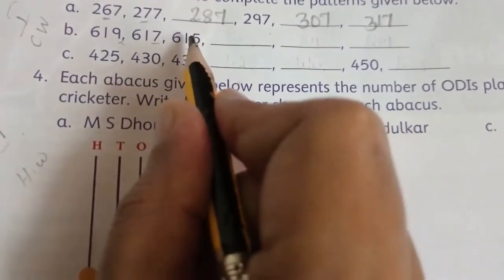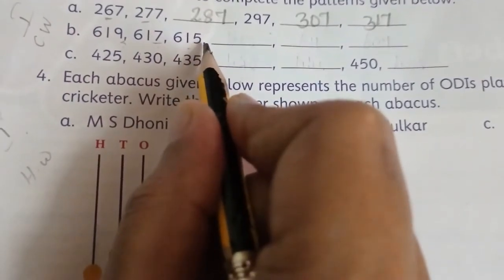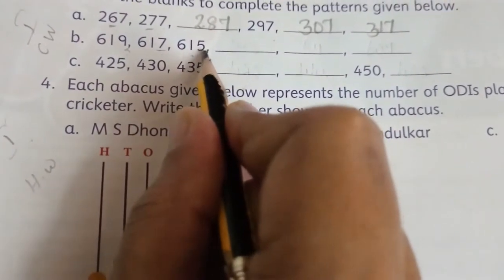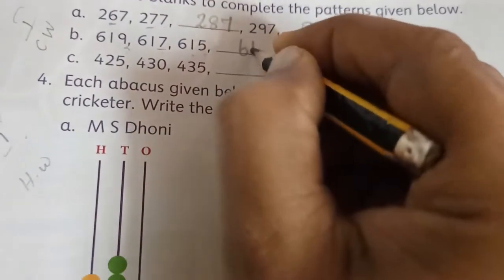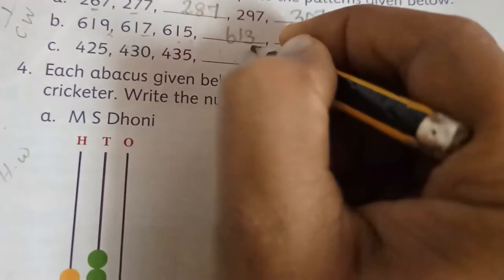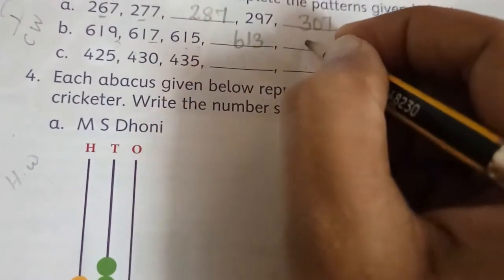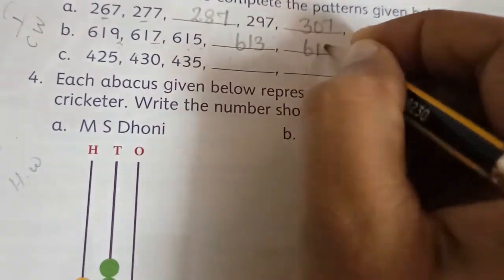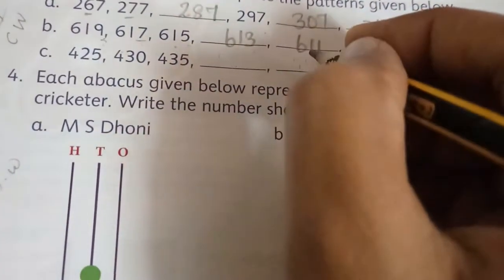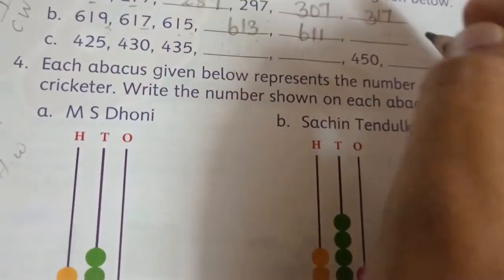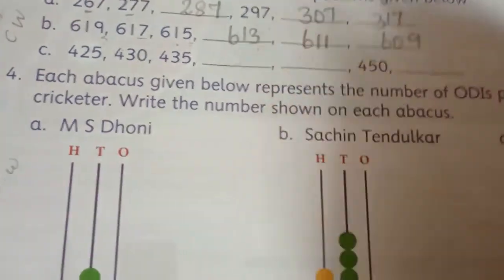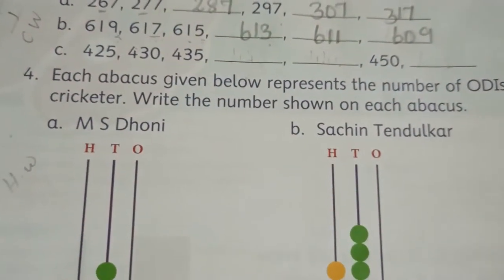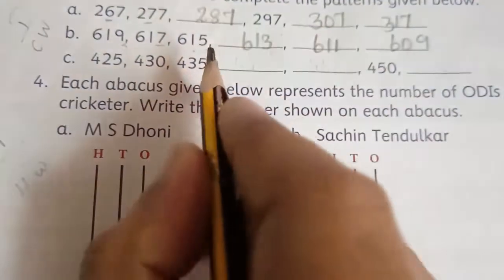Next you have to subtract 2 from this number, so you can get 613. Again you subtract 2 from this number, you can get 611. Again you subtract 2 from this number, you can get 609. Okay children, now let's move on to the next question.